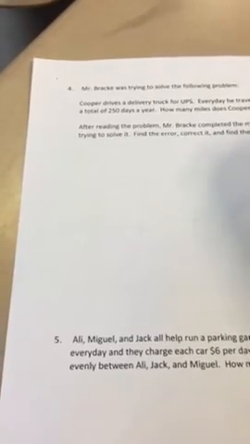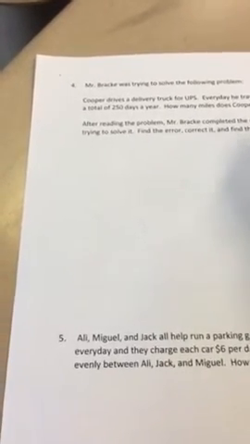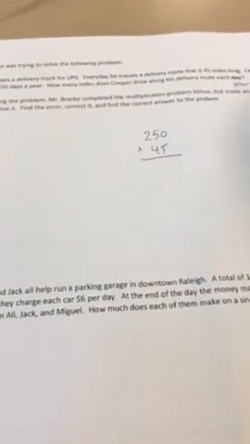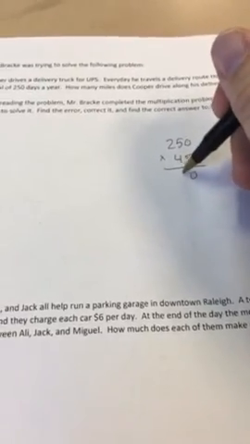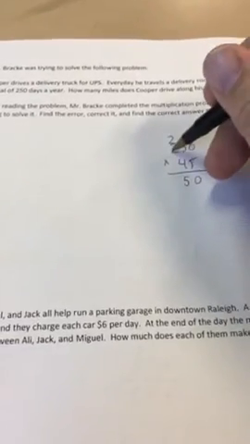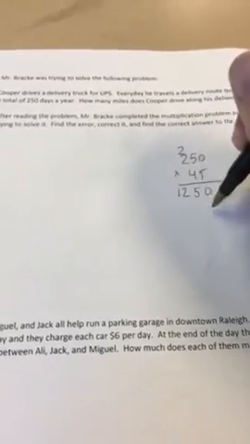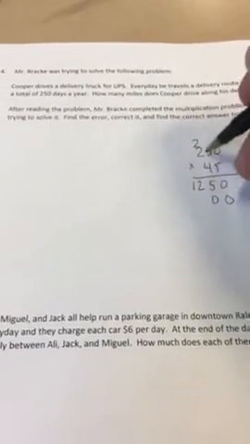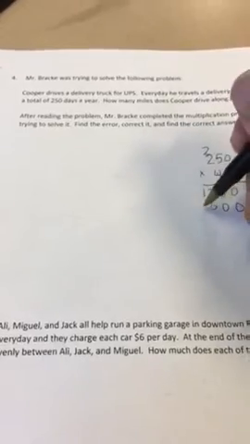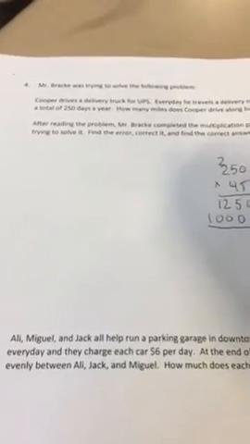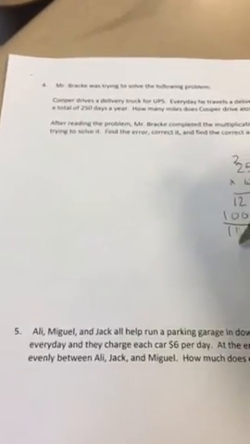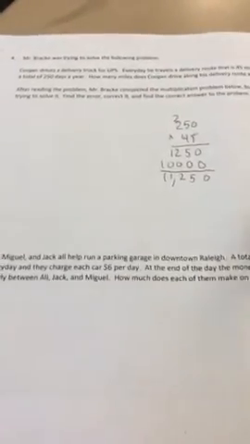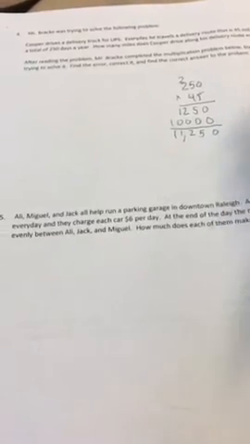How many miles does Cooper drive along his delivery route each year? Okay, so I'm going to take 250. I'm going to multiply it by 45. Again, I'm going to use standard, but if you're using break apart or some other strategy, also fine. So I got a 0, 25, put up my 2, it's 10, 12, put down my 0, that's a 0, it's 20, it's a 10, so I end up getting 11,250 should be my answer for 4.